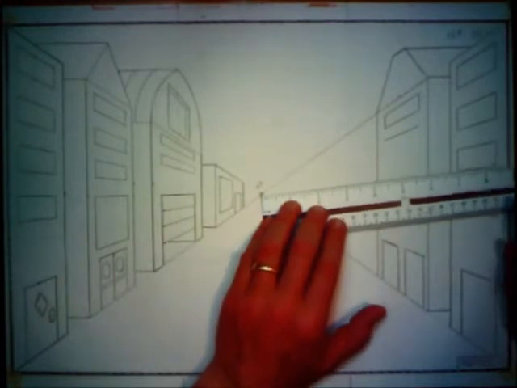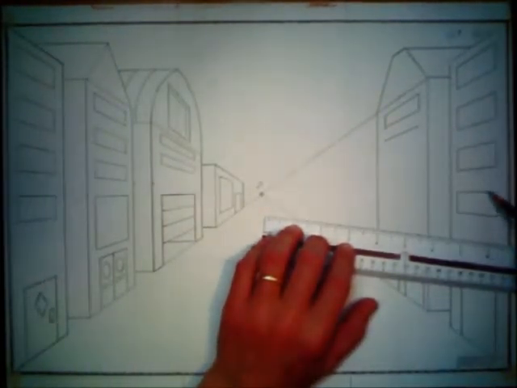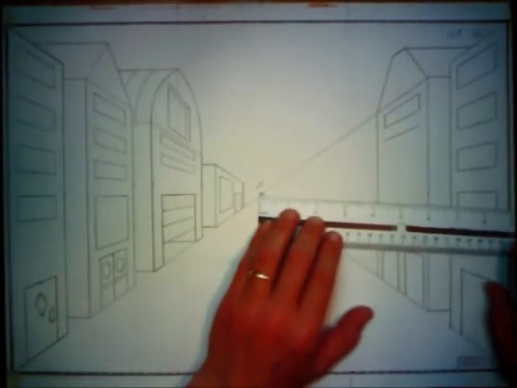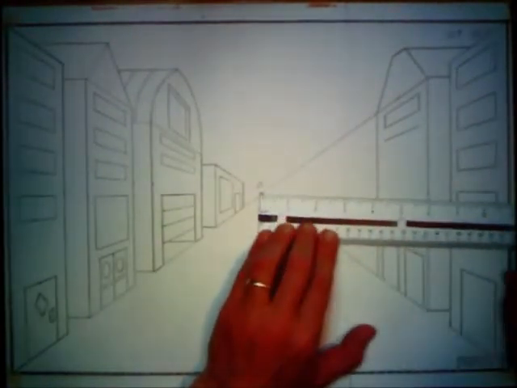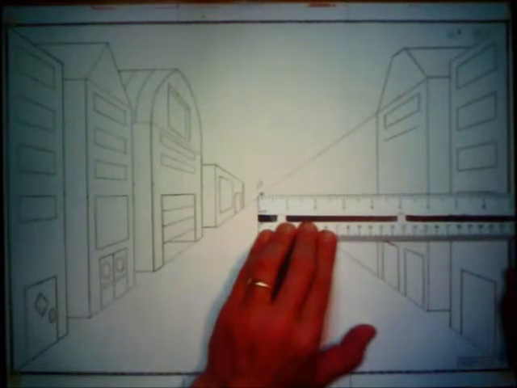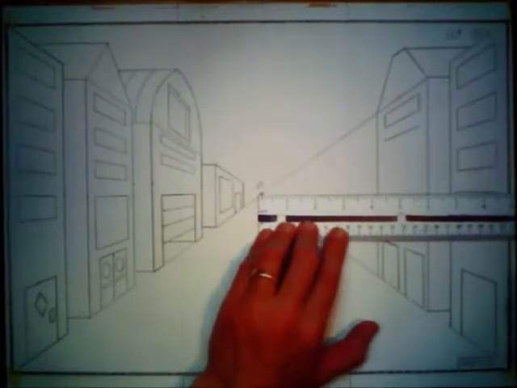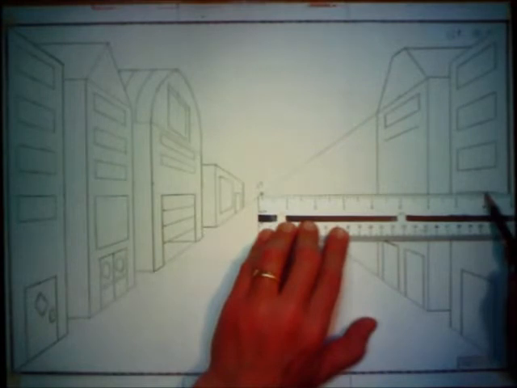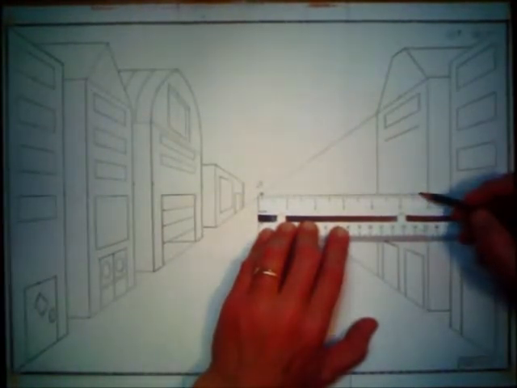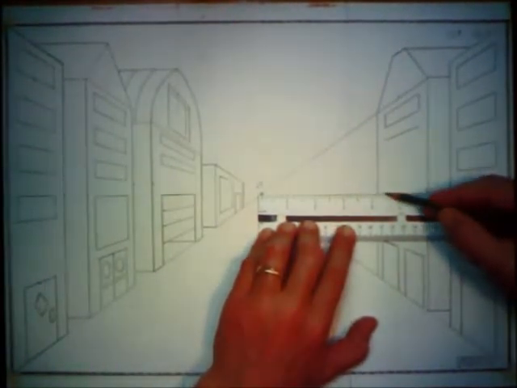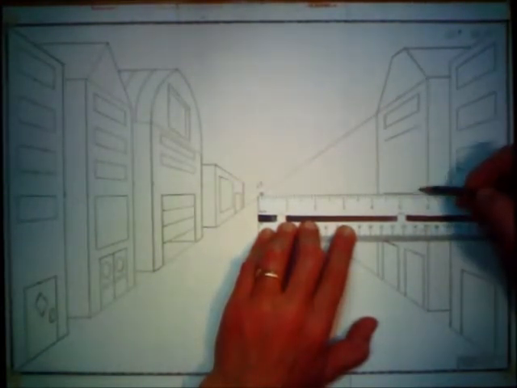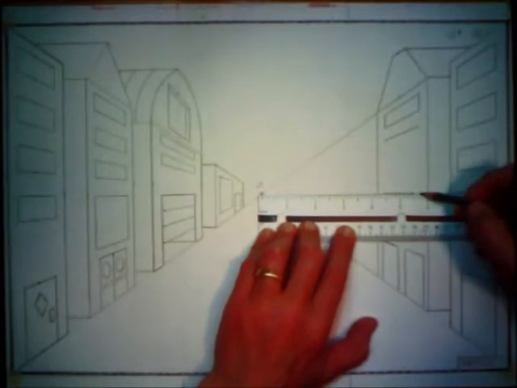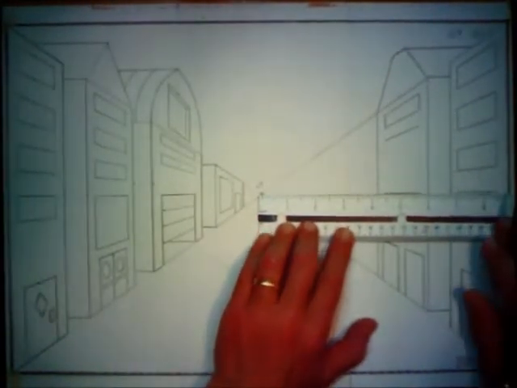Yeah. Okay, so here's what we're going to do. We're going to go to the top of the fourth window. So we're going to park our ruler on the vanishing point. We're going to find the top of the fourth window. So we can just see a little bit of it peeking out from behind there. And now we're going to draw another line. This should line up, one above the other, if we can make that happen. Okay, let's see what we've got.